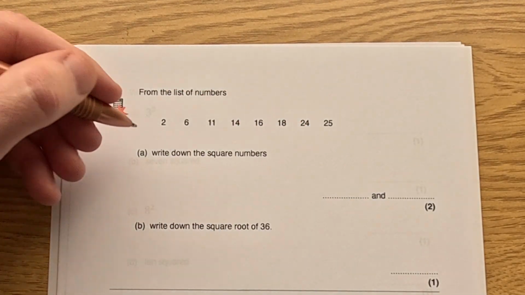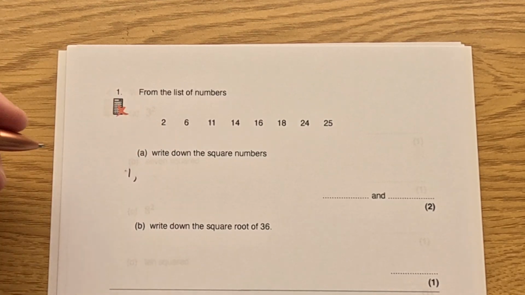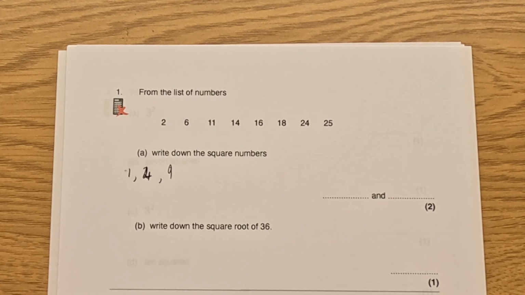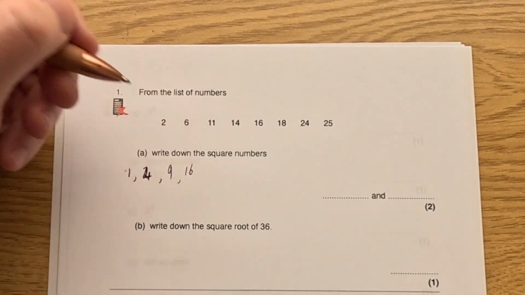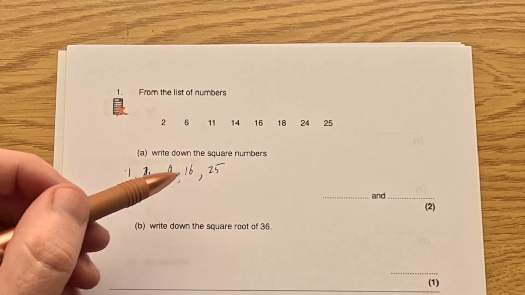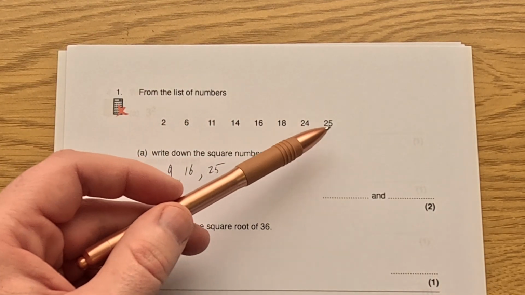1 squared, 1 times 1 is 1. 2 squared, 2 times 2 is 4. 3 squared, 3 times 3 is 9. 4 squared, 4 times 4 is 16. And 5 squared, 5 times 5 is 25. And so we've written the first 5 square numbers. We don't need to go any further because we've gone up to the biggest number in the list.